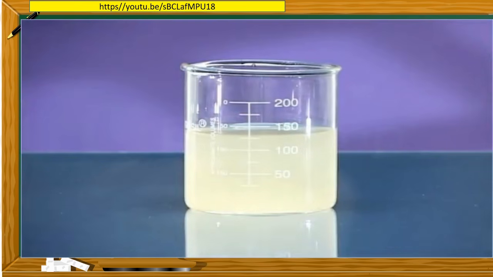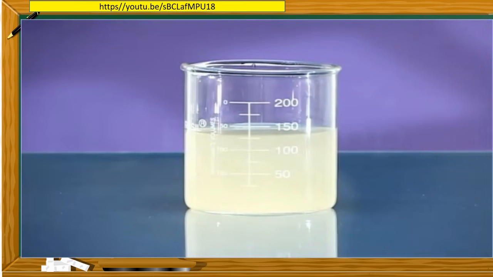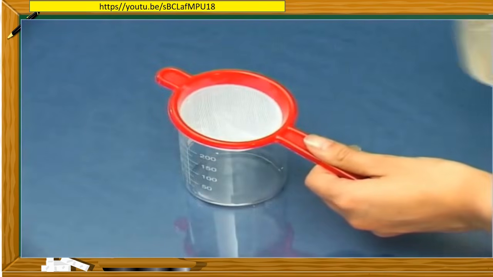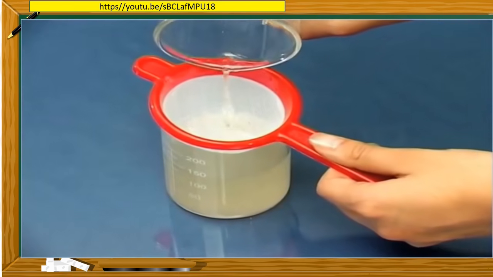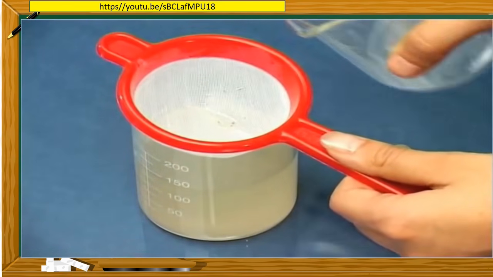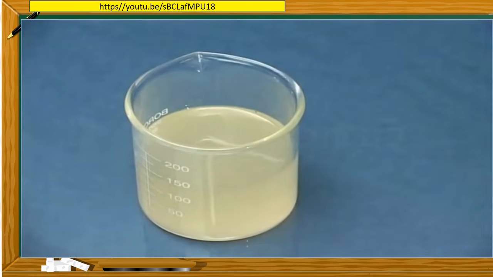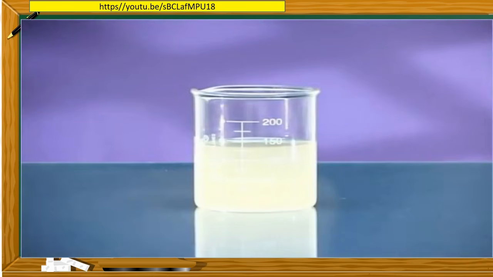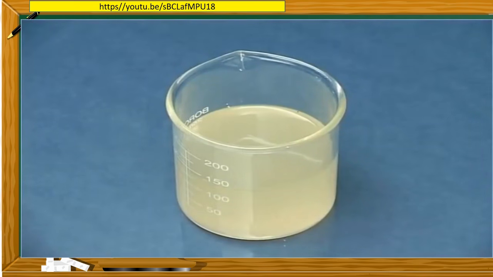The water thus obtained is called decantate. As the next step, pour the decantate through a tea strainer. This is called filtering. Is it possible to get the clean water after filtering the decantate with the tea strainer? No, the tea strainer is not able to filter the fine particles, as you see the filtrate. It is not clear and contains mud.